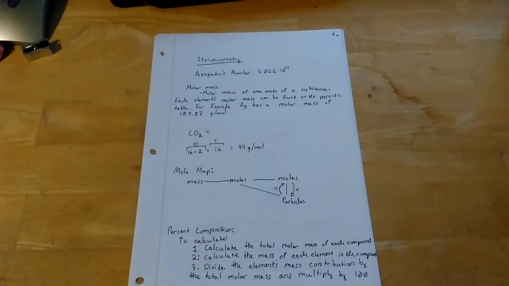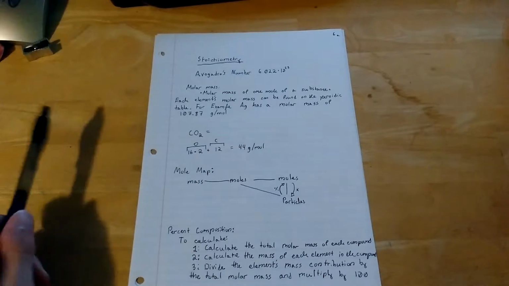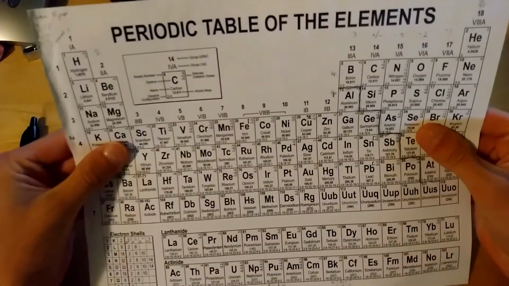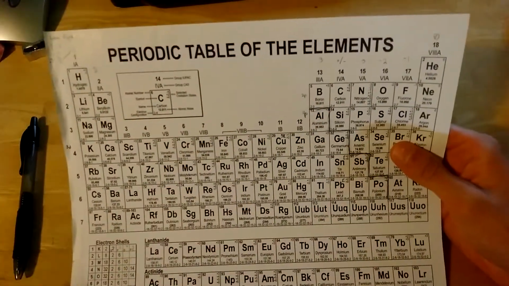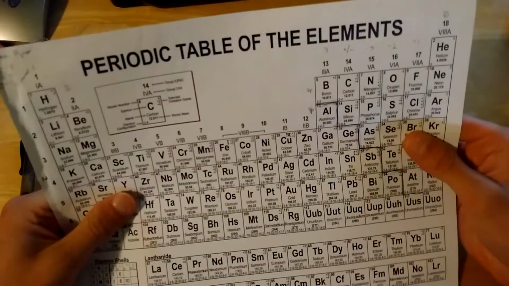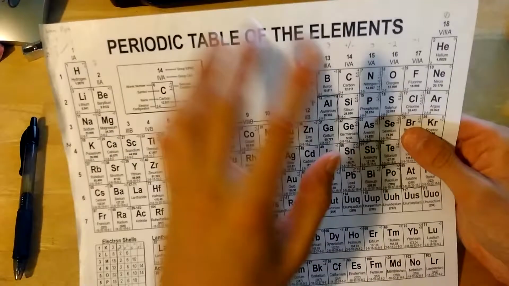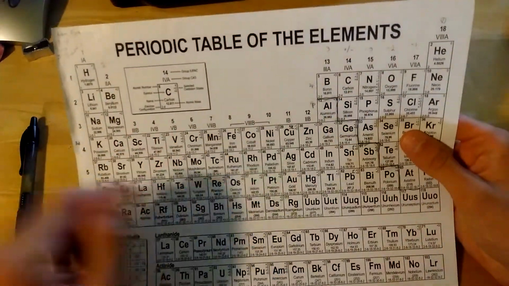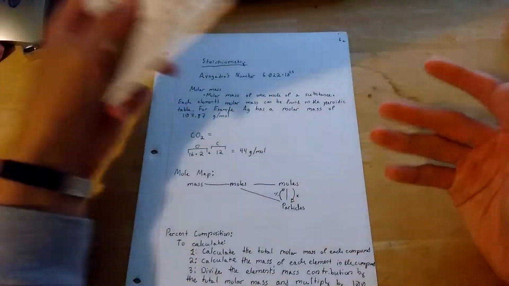Each element's molar mass can be found on the periodic table. For example, silver has a molar mass of 107.87 grams per mole. So let's just look at carbon, for example. 12.011, so that means that 1 mole of carbon, 12, will weigh 12.011 grams. Pretty interesting. Okay.